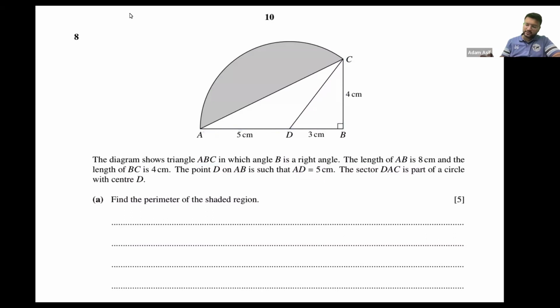The sector DAC is part of the circle with center D. So this is also a sector, okay, with center D. Find the perimeter of the shaded region. The shaded region will include this length and this length. To find this length or this length, I must have this angle. To find this angle, I must have this angle.